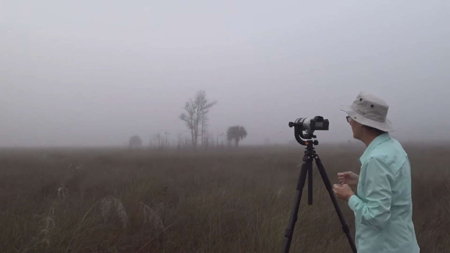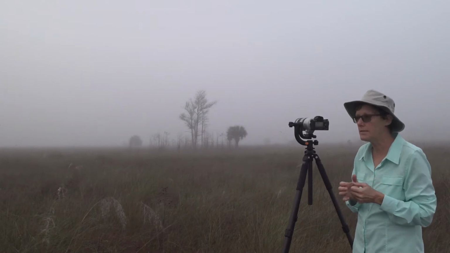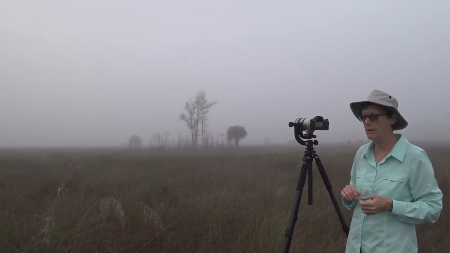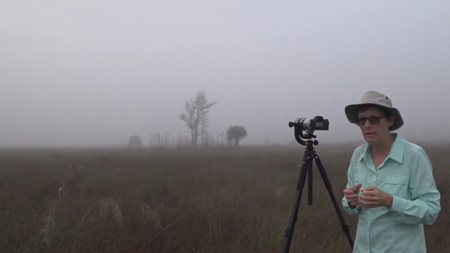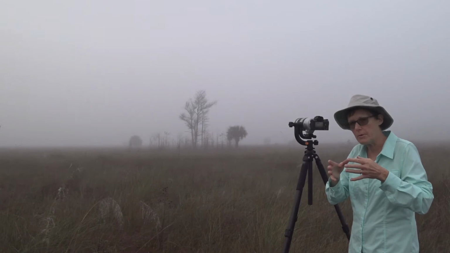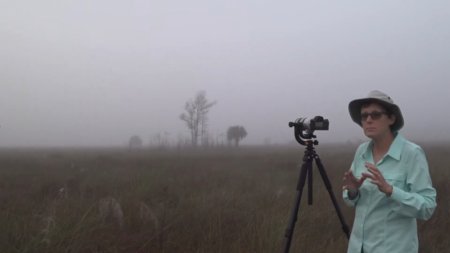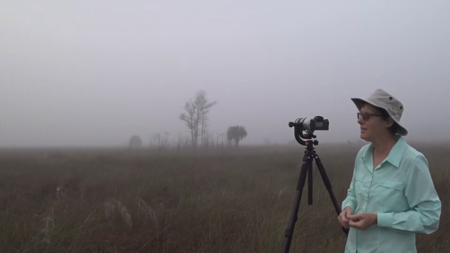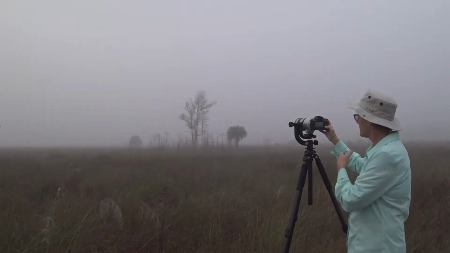And the reason for that is, remember, one of the disadvantages of the telephoto lens is camera shake. Even though I have it on a tripod, as soon as I hit that shutter button, there's going to be a little bit of shake. And I want to give the camera and lens time to settle down. And 2 seconds might be long enough, but 5 seconds is definitely long enough. So 5 seconds works for me for this setup.